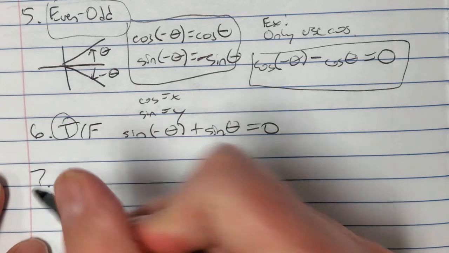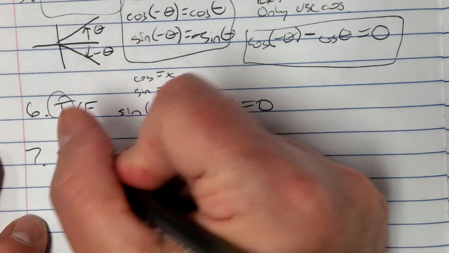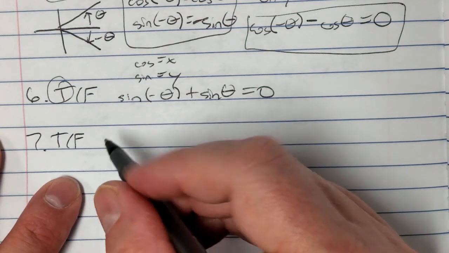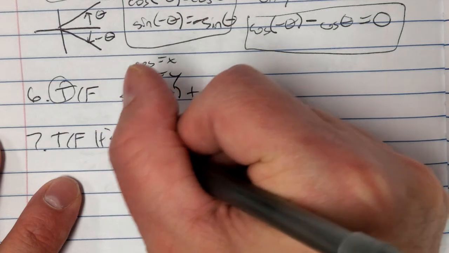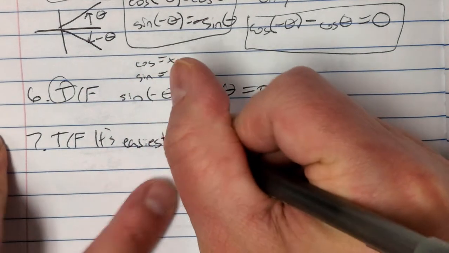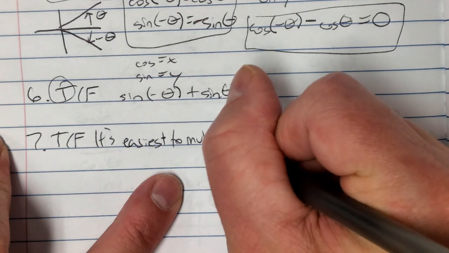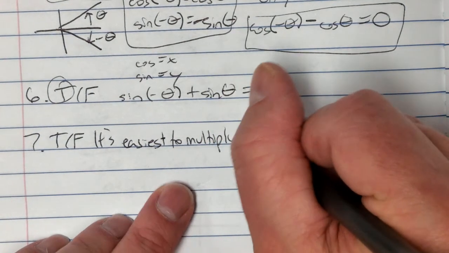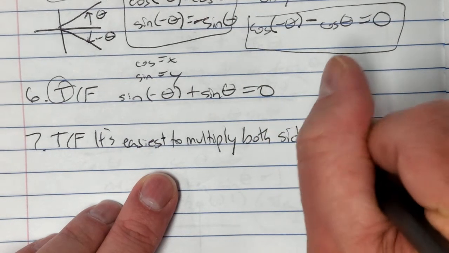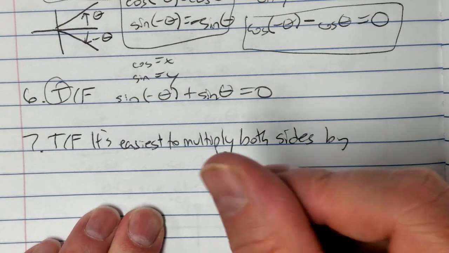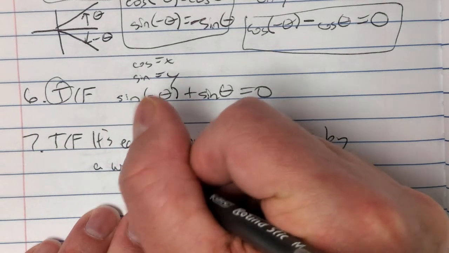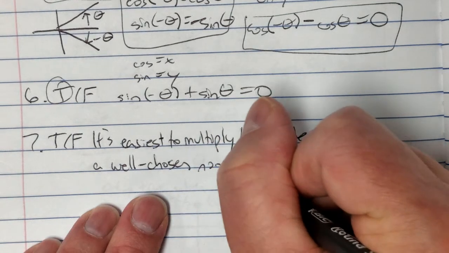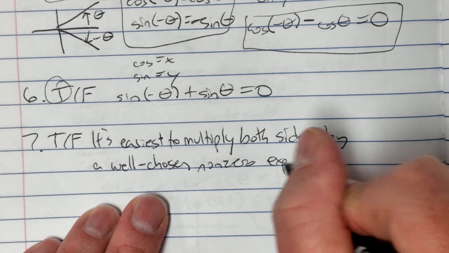Okay, number 7. This is another true-false question. And it says it's easiest to multiply both sides by a well-chosen non-zero expression.